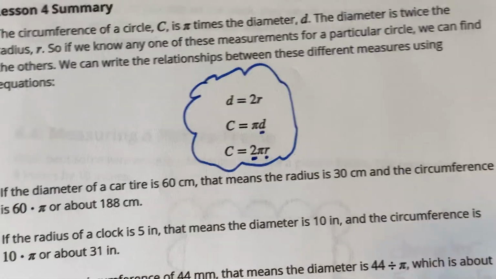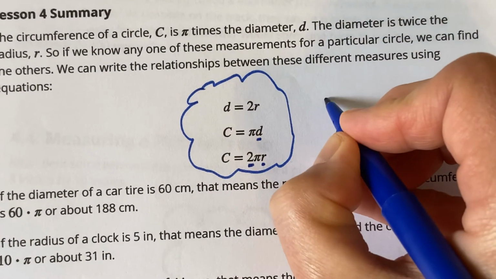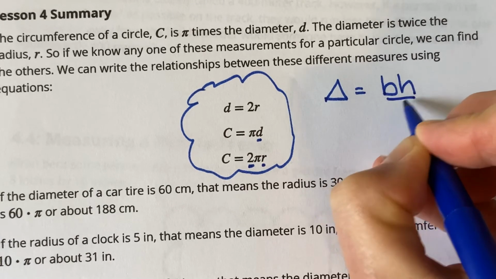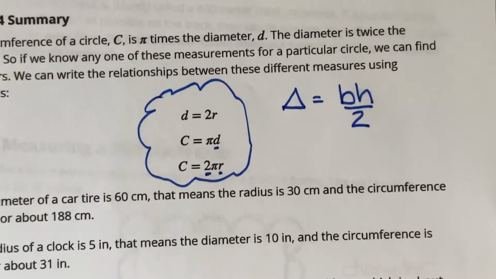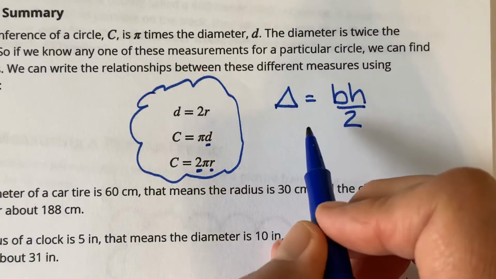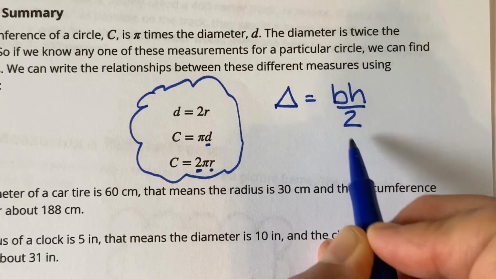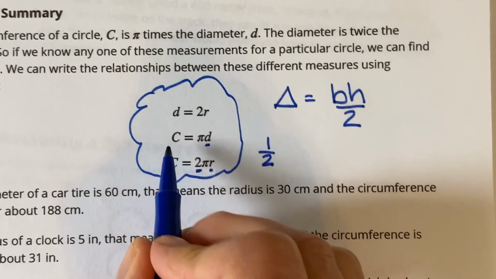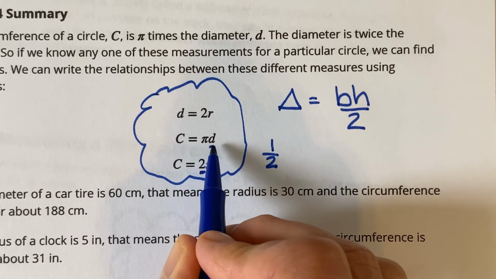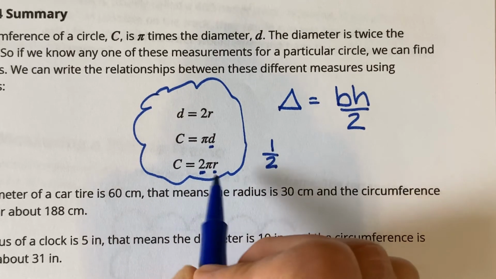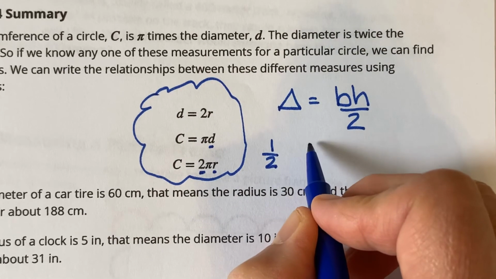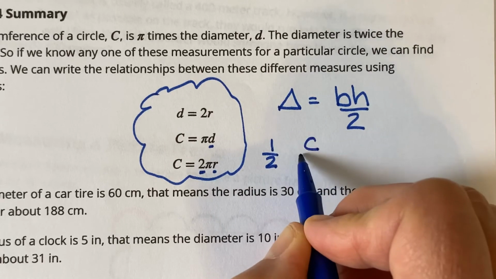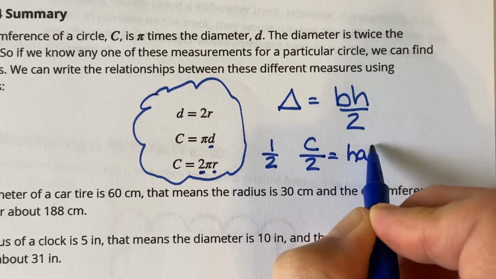All right, the other formula you're going to need for the homework today is the triangle formula in case you forgot it. It's base times height divided by 2. There's a problem that is going to ask you to find the area of a triangle in a half circle. Now, I know the circumference of a whole circle is pi times diameter, so the circumference of a half circle is going to be the circumference divided by 2.